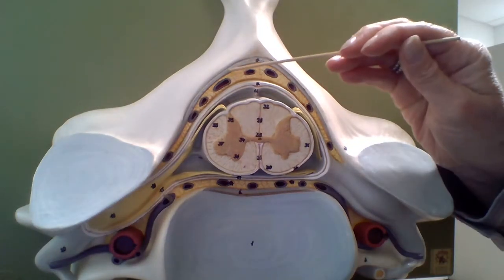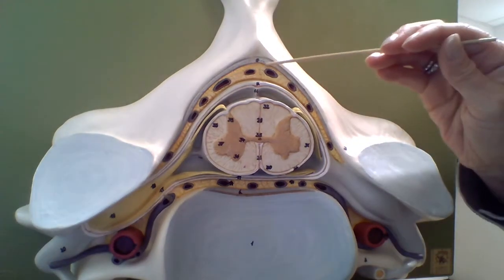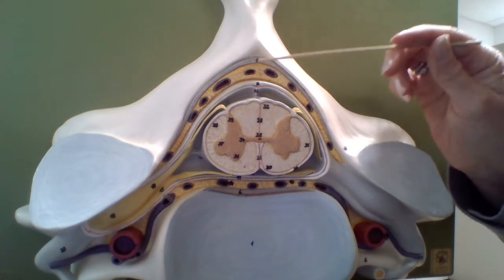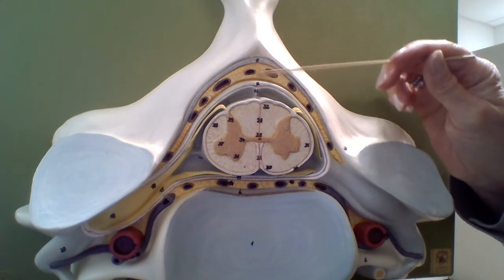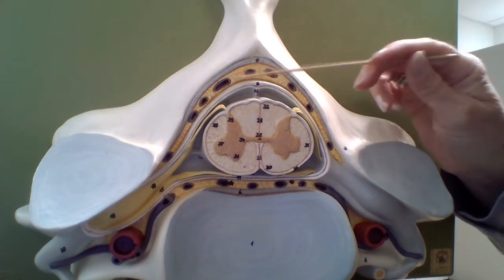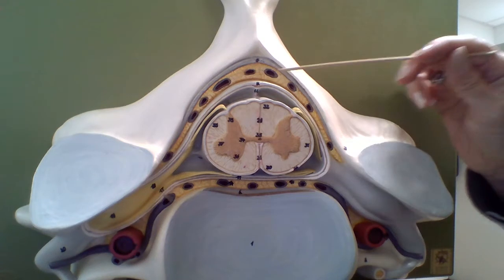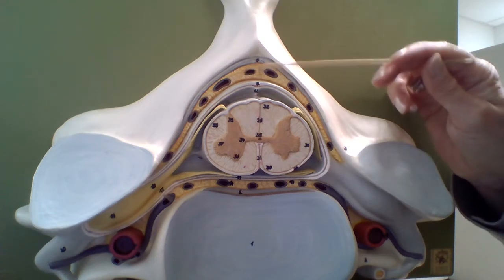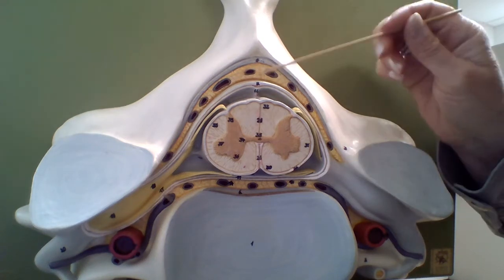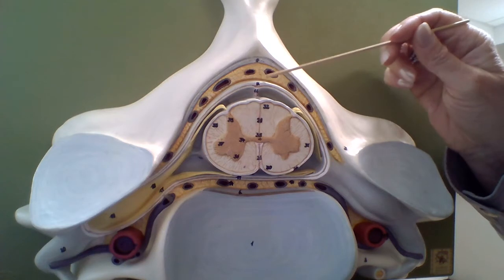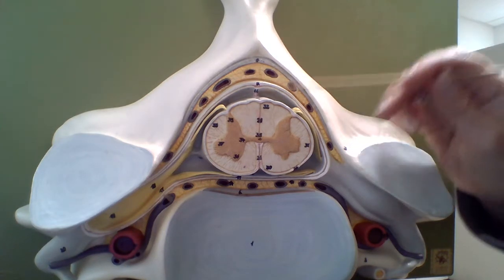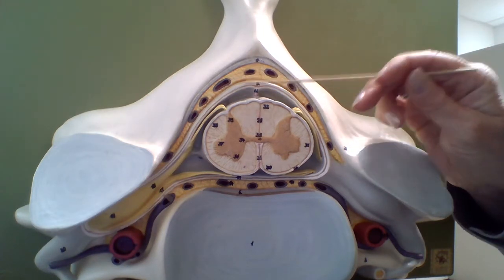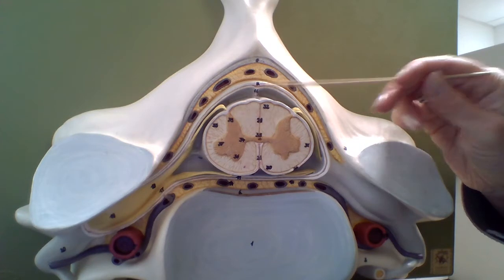This gray structure over here is called periosteal dura mater. Below it, this yellow space, you see lots of adipose tissue and blood vessels. This is epidural space. Now this covering over here is meningeal dura mater, and this brown line is subdural space.